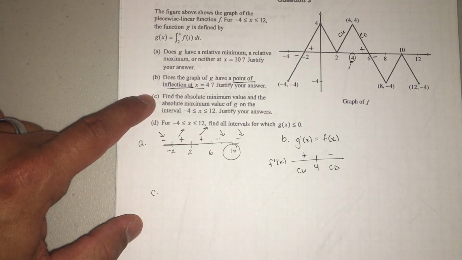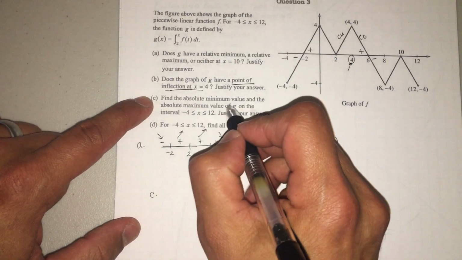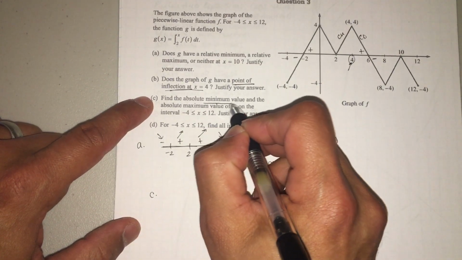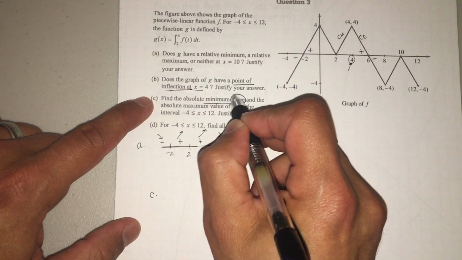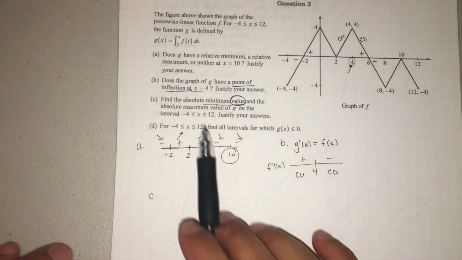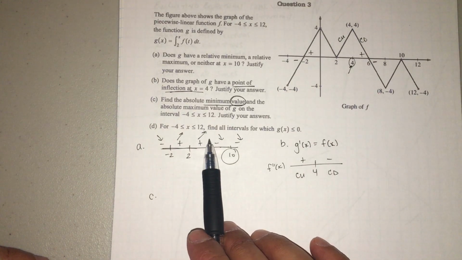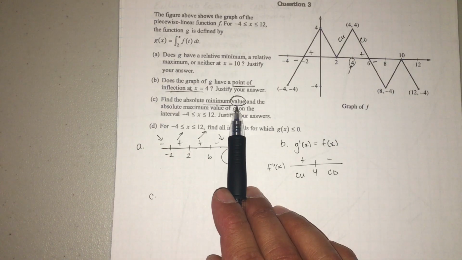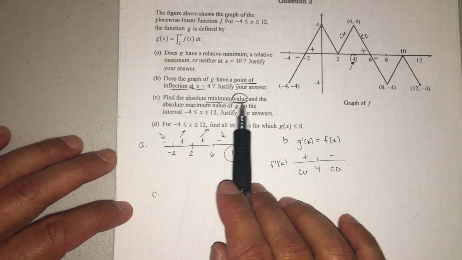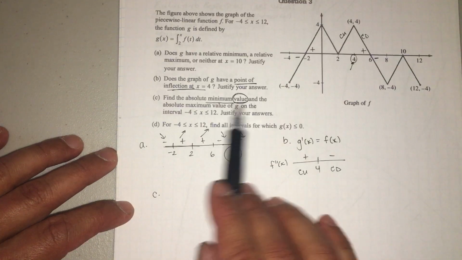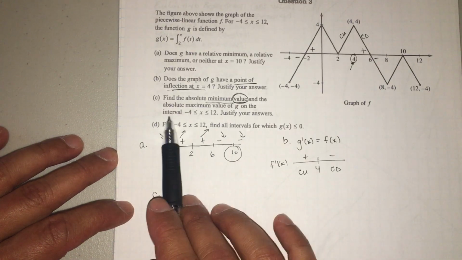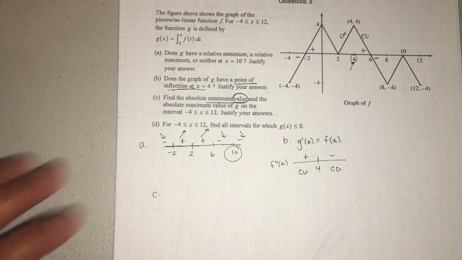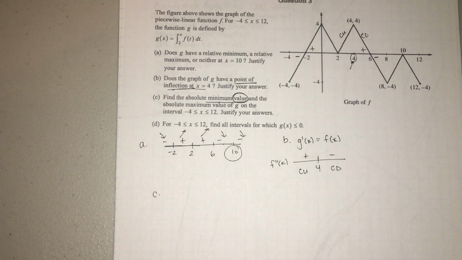Okay, part C. Find the absolute minimum value. Look at this, value. So no longer are they just asking for the minimum, but actually the value, the amount. So we have: find the absolute minimum value and the absolute maximum value of g on the interval between -4 and 12.